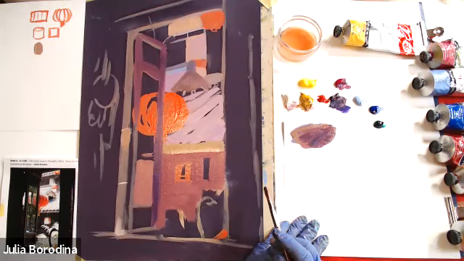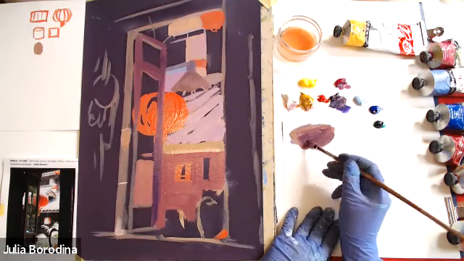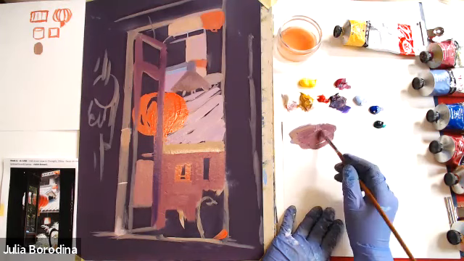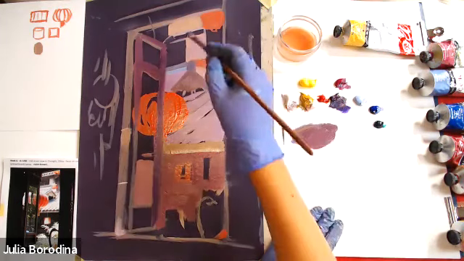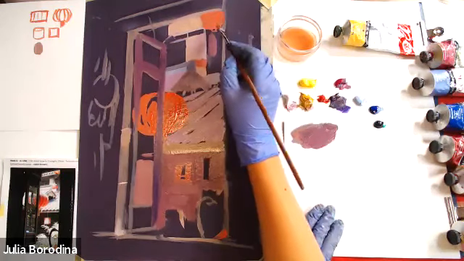And then while I have a similar color, I'll use it for the top of the town of the second floor here. Now I need to make sure it's not going to be clashing with my lines on the shutter here. So I'll just paint it mainly further away.